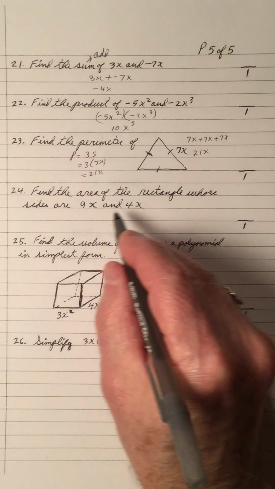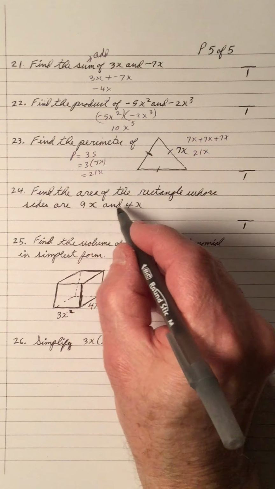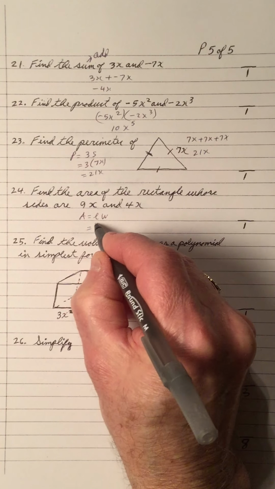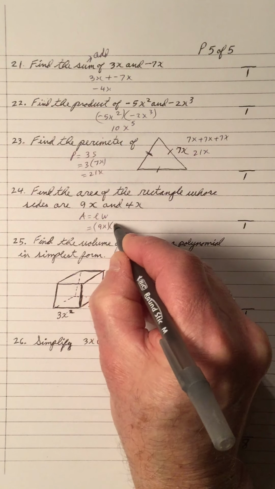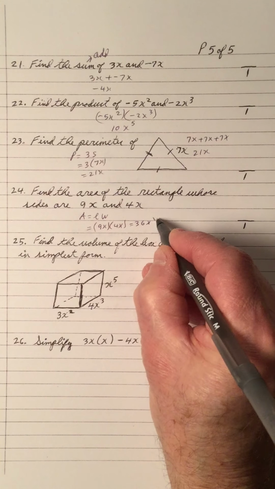Find the area of the rectangle whose dimensions are 9x and 4x. So the area of a rectangle is length times width. So the length is 9x, the width is 4x. When you multiply that, you get 36x squared.